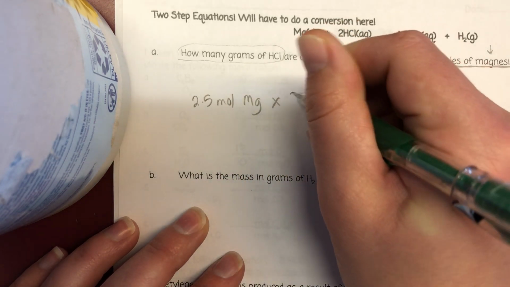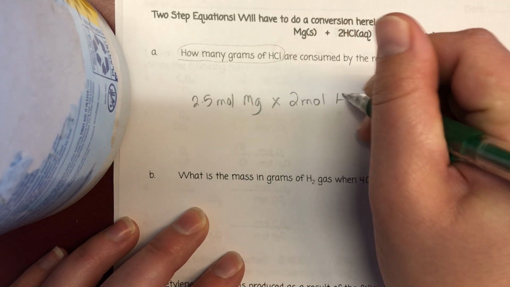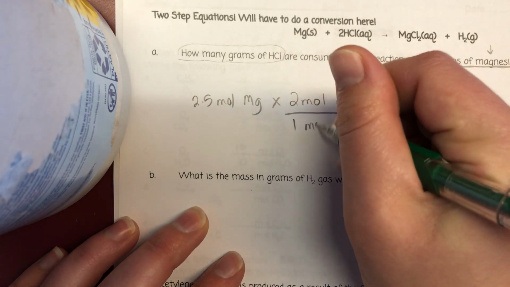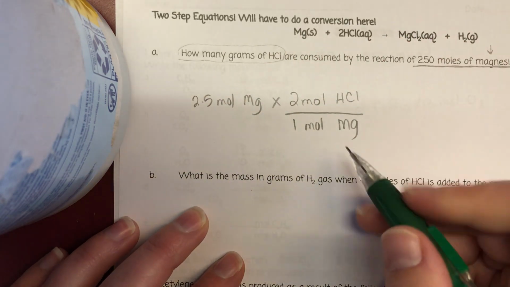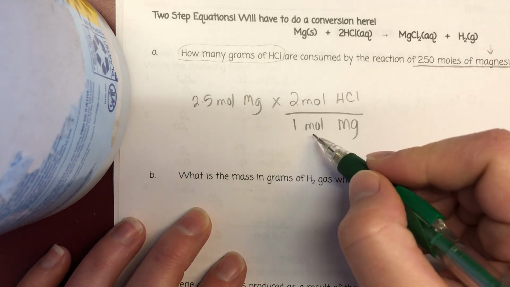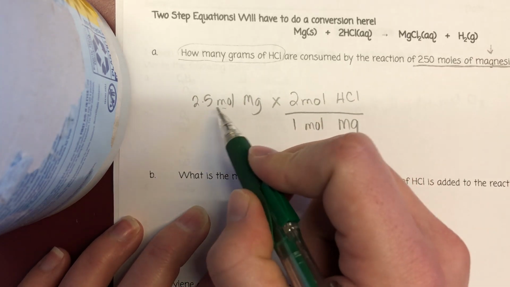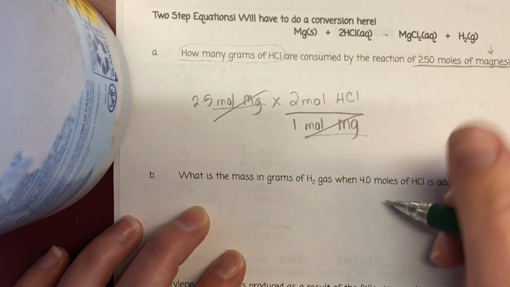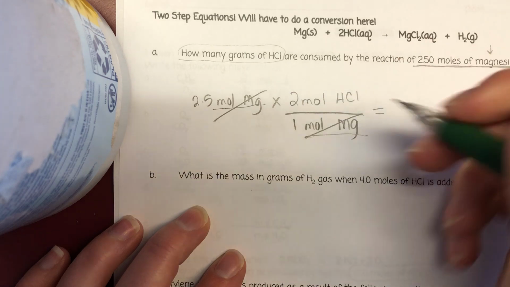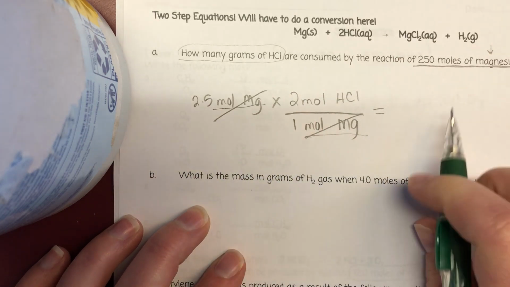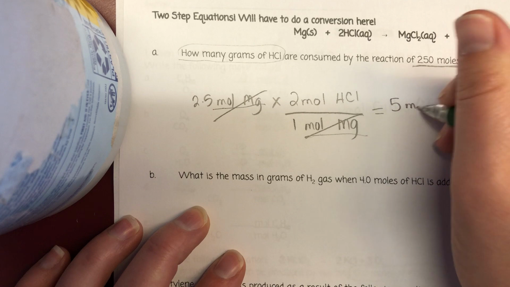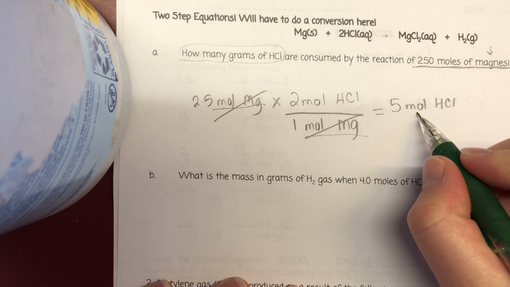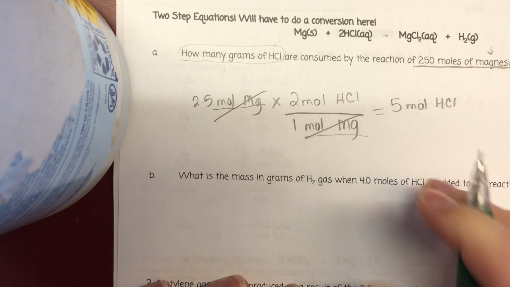So I have 2 moles of HCl per every 1 mole of magnesium. Now, a trick to know that you're setting up your mole ratio correctly, this and this should be the same. Cross those out because those are like units. So 2.5 times 2 over 1 is going to give me 5 moles of HCl. I'm not done. I have to convert this to grams.